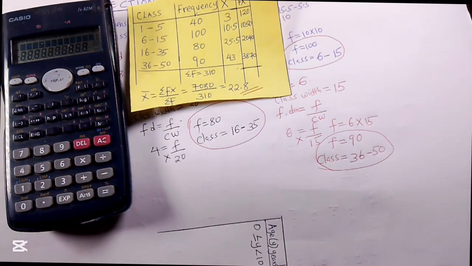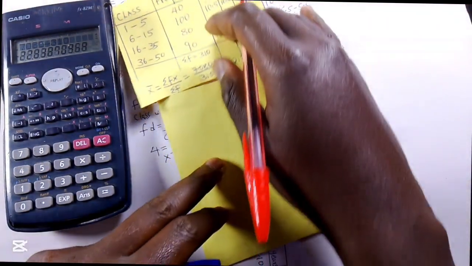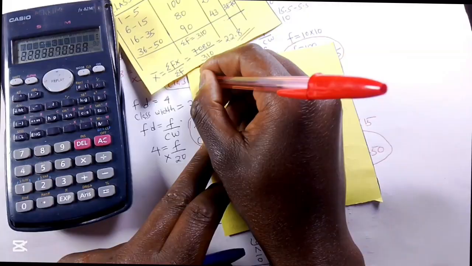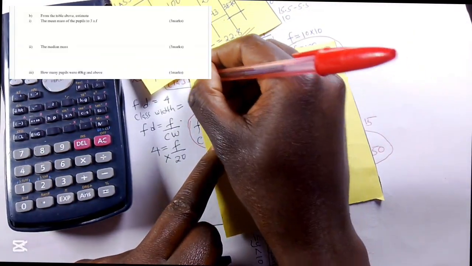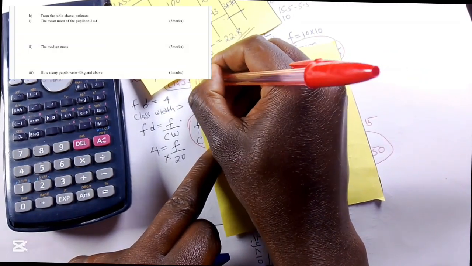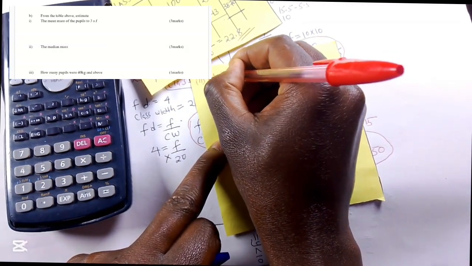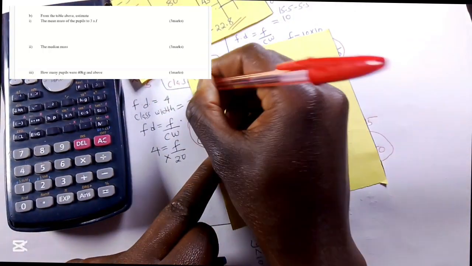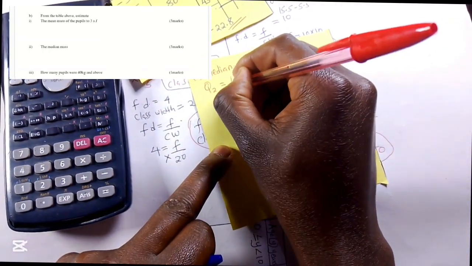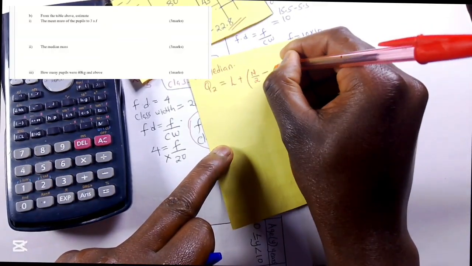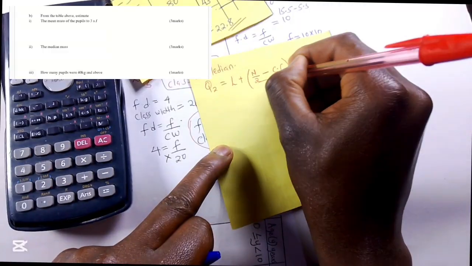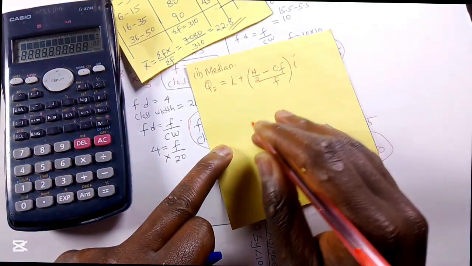We need it. So the next one, we've been told to find the median class. Roman 2 is the median class. And we say that for us to find the median Q2, the formula is L plus n over 2 minus cumulative frequency over F multiplied by I.